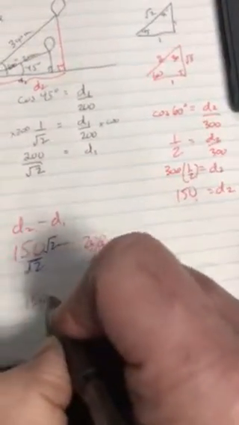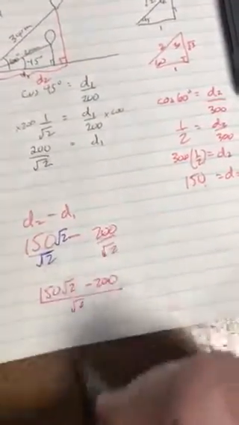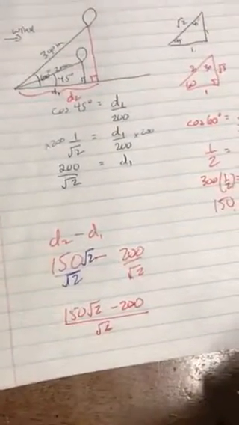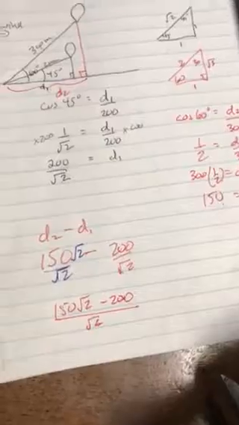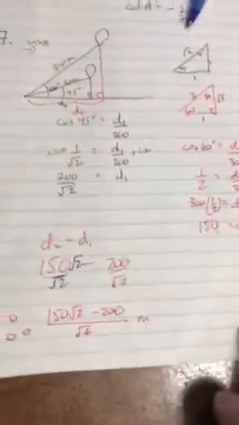So I have 150 root 2 minus 200. The denominator only gets written once. That would be an exact value. Okay. All right. So that is the horizontal change in distance. Use meters, use a closing statement. Okay, write it up nice.